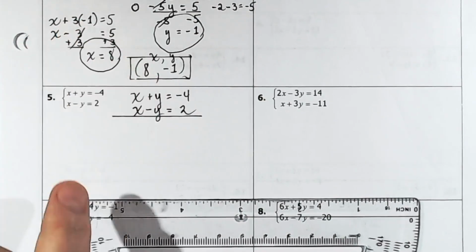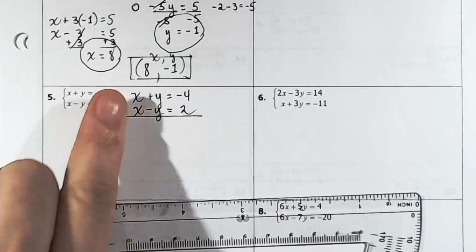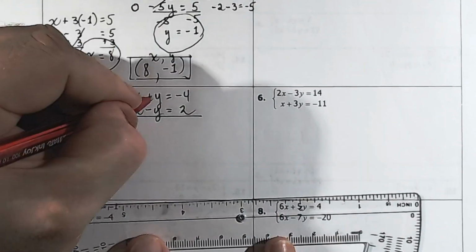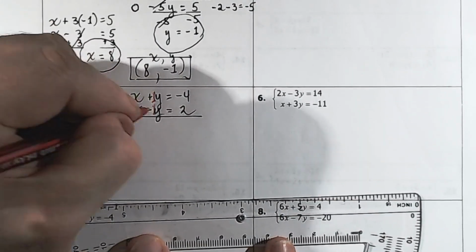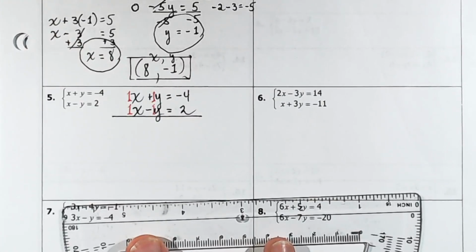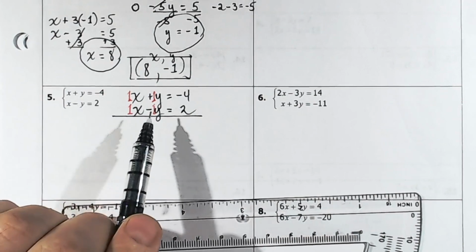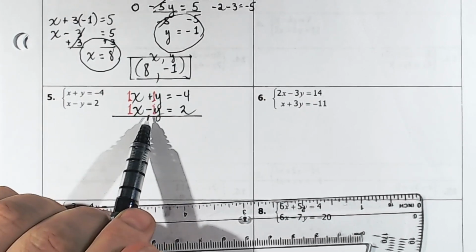Now, it might be tempting to think that you have common coefficients with the y's, but you really don't. Because remember, there's an understood 1 coefficient in front of all of these variables that don't have any coefficients in front of them. Notice here on the y that it's positive 1y up here, but down below it's negative 1y.